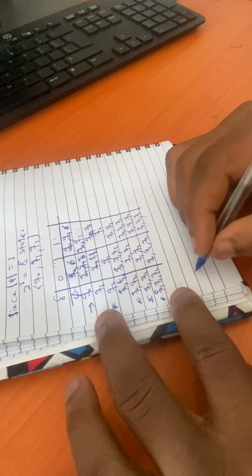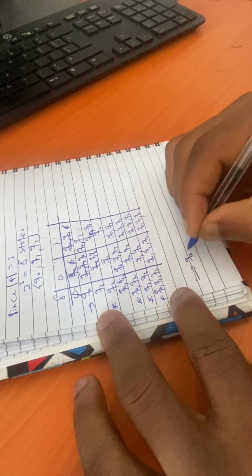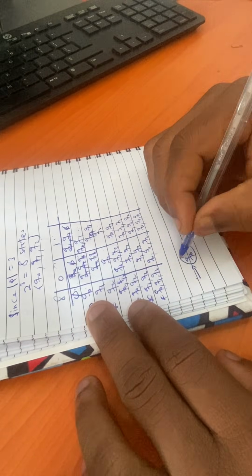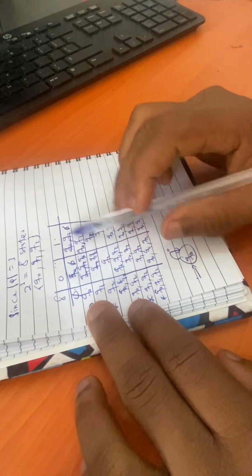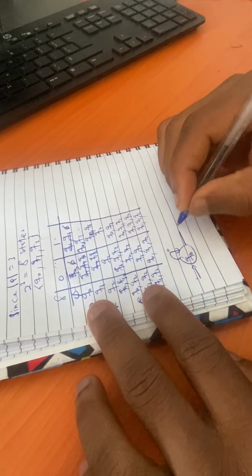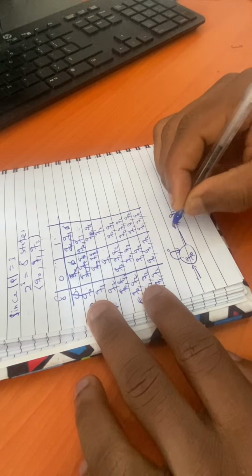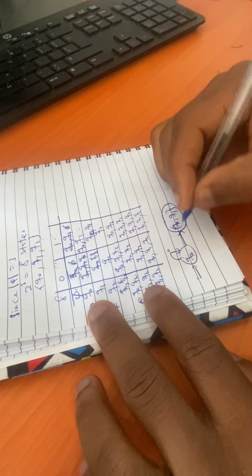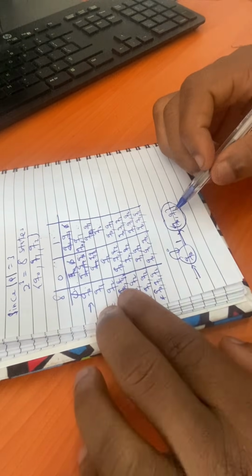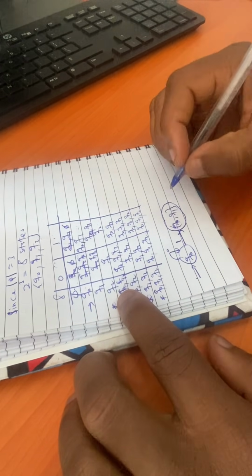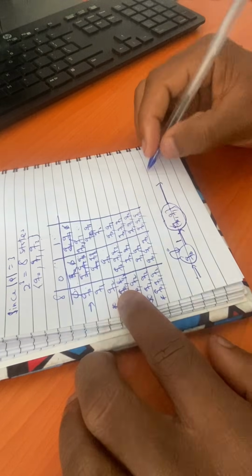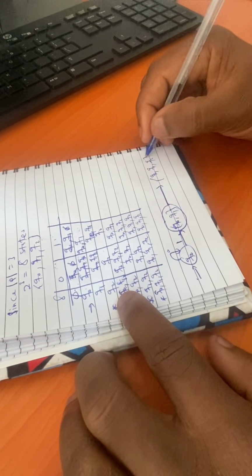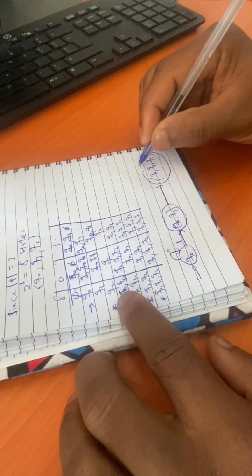All right, so we draw the DFA. We start with the start state. Q0 on input of 0 goes to Q0, so it will loop. And then on input of 1 it goes to a new state, which is Q0 Q1. Then Q0 Q1 on input of 0 goes to another state called Q0, Q1, and Q2, which is an accept state because of the Q2.